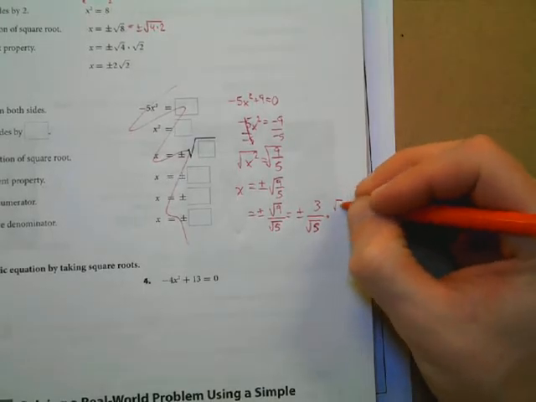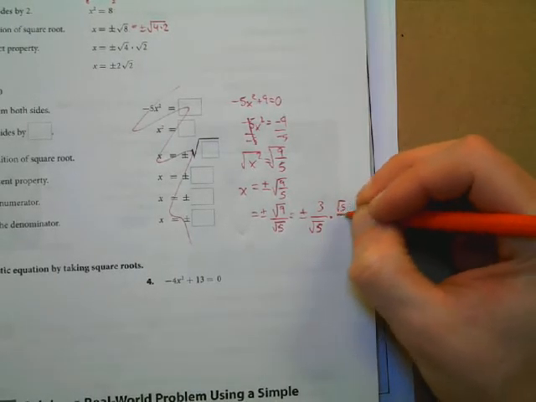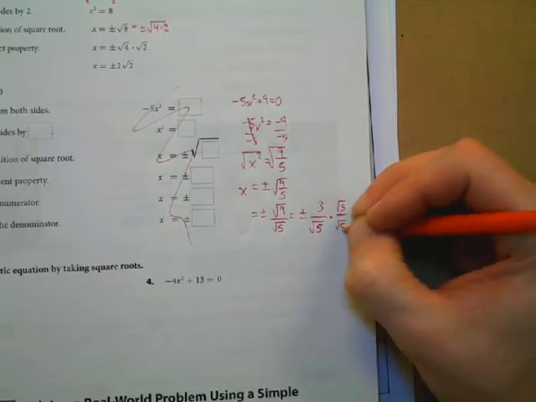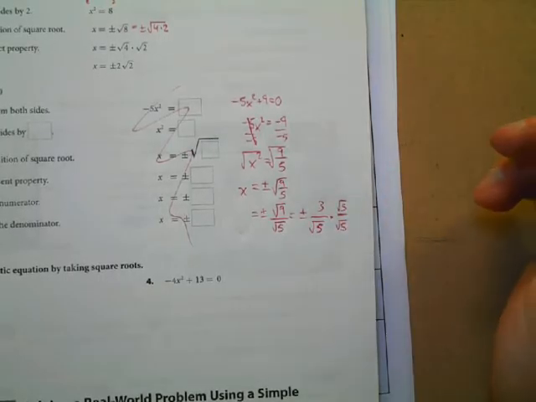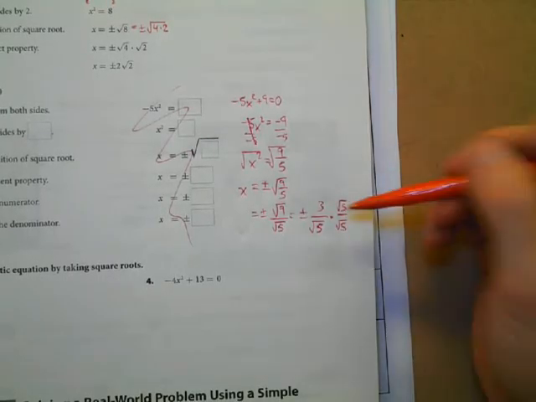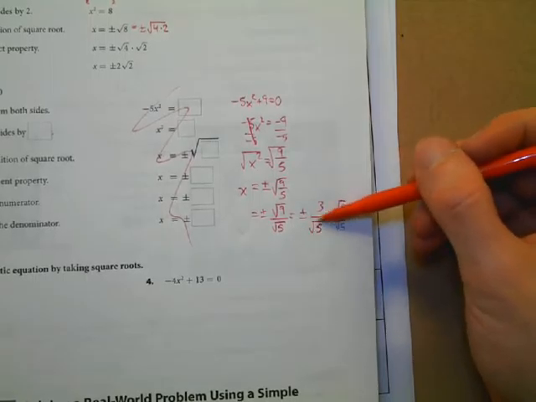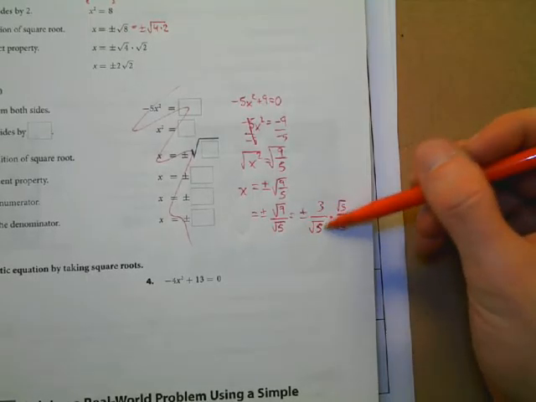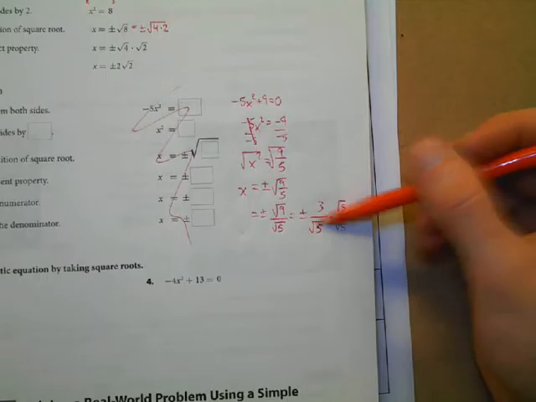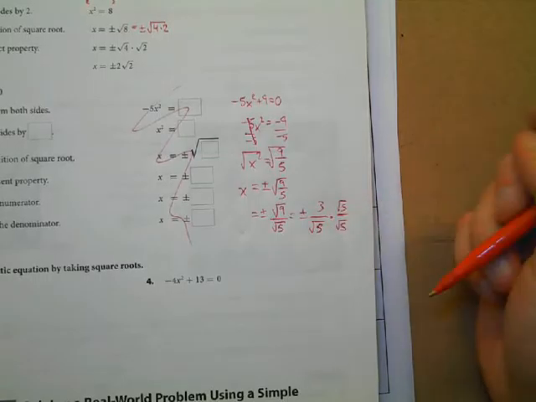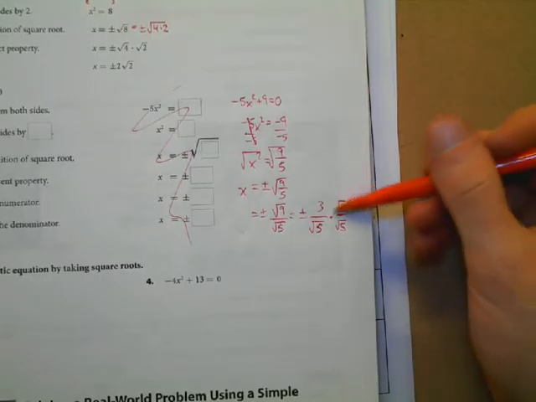Okay, where did I get the root 5 from? Well, it's the fact that I'm trying to make this thing not have a square root anymore. So I'm going to multiply it by another of itself. I'm allowed to multiply by this because what is this thing valued really as? A 1, right? It's root 5 over root 5, so that's really a 1.